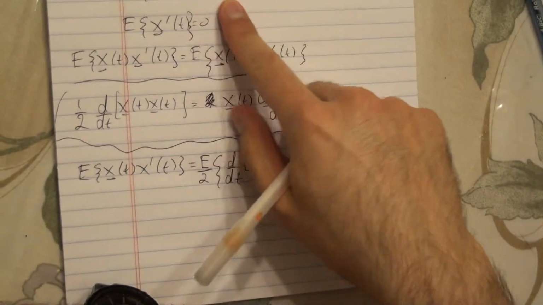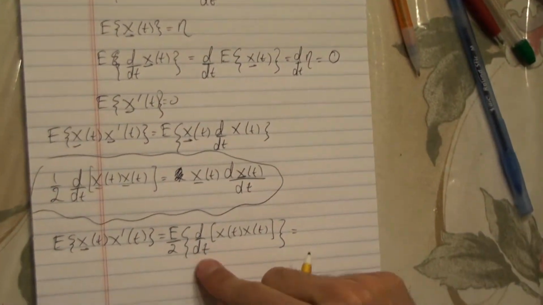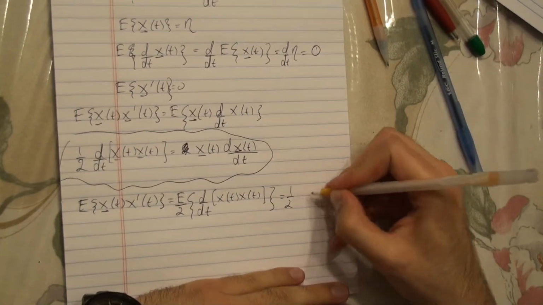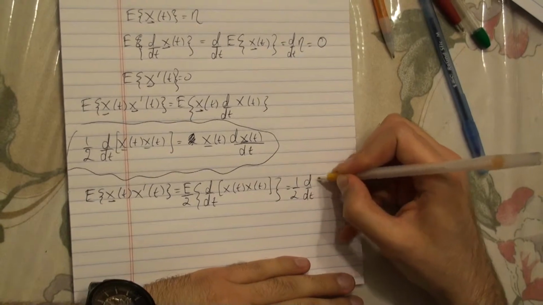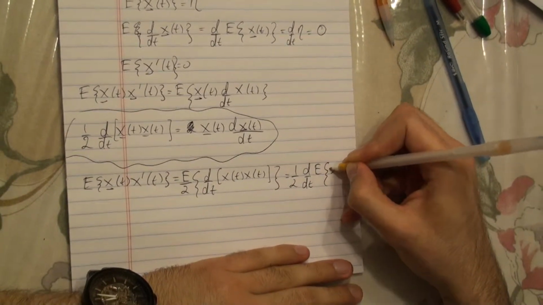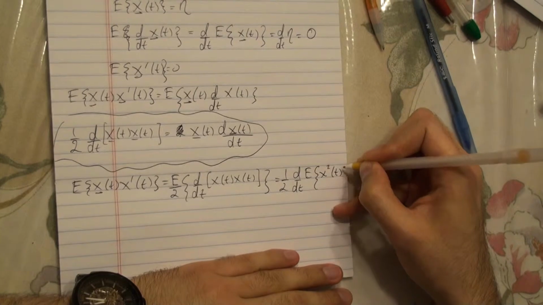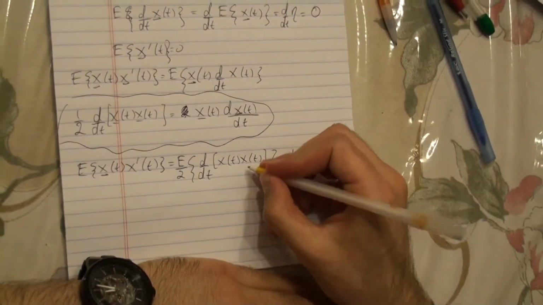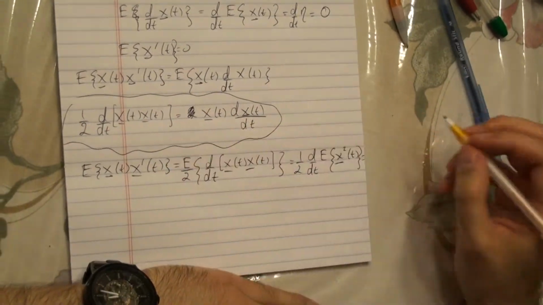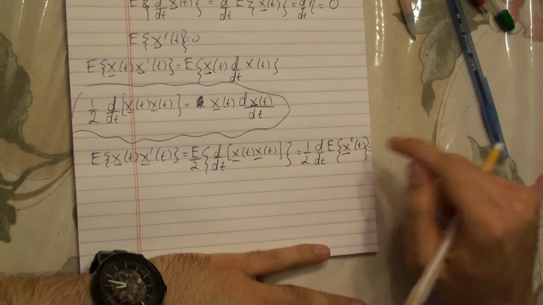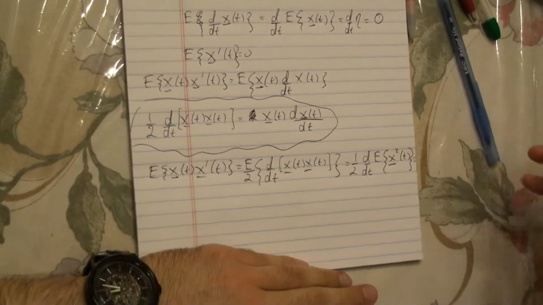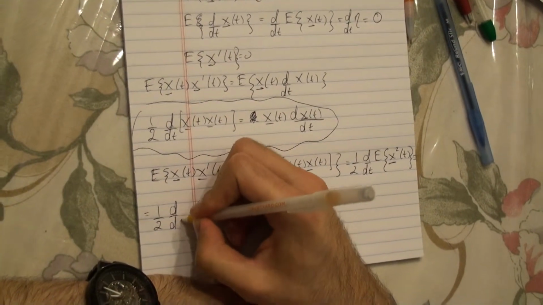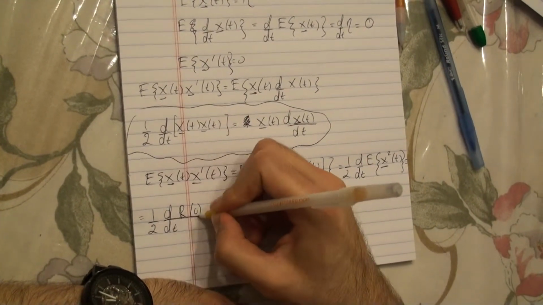Again, using the property that we showed above, the expected value of the derivative is the derivative of the expected value, I can take 1/2 d/dt of the expected value of x of t squared. We know that x of t is wide-sense stationary, so the expected value of x squared is simply R of 0. So 1/2 d/dt R of 0.